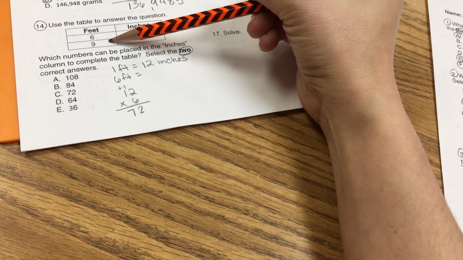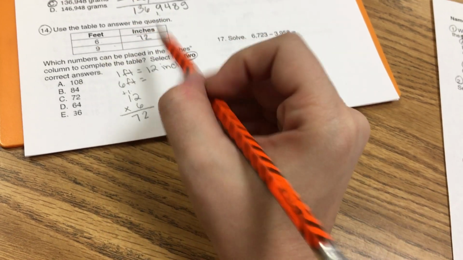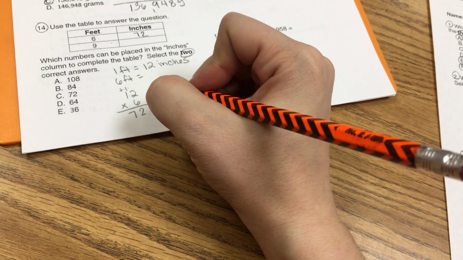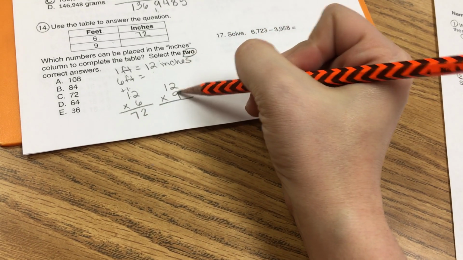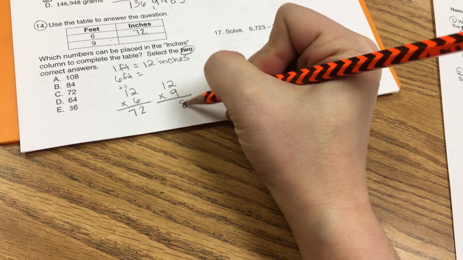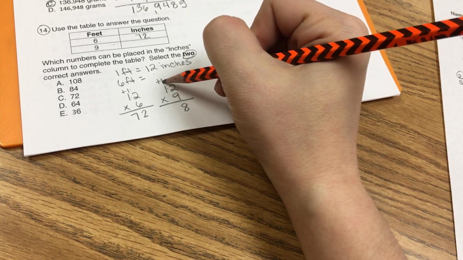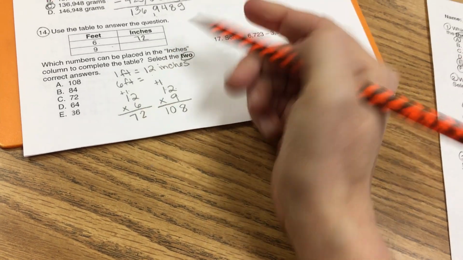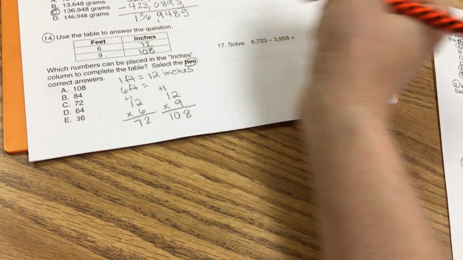Now I have to do the same with 9. Now I have 9 feet, but it wants it in inches. So 12 times 9. 9 times 2 is 18, plus 1 more. 9 times 1 is 9, plus 1 is 10. So I know that 9 feet would equal 108 inches.